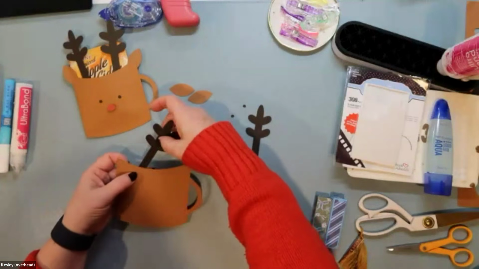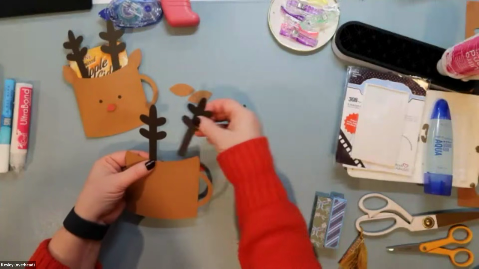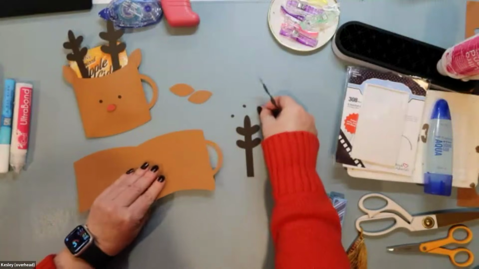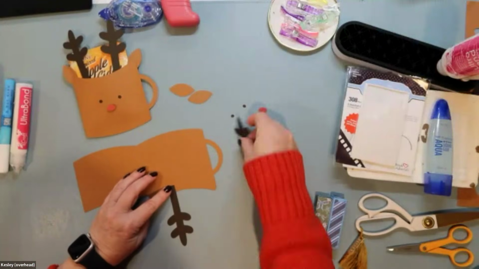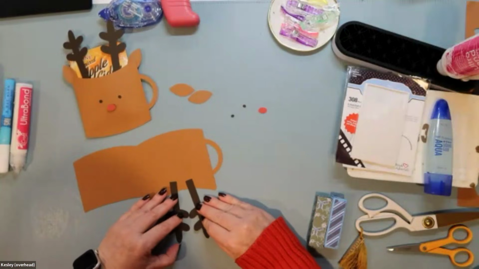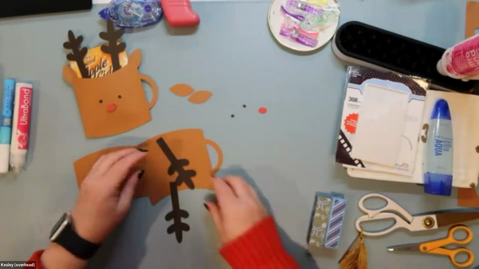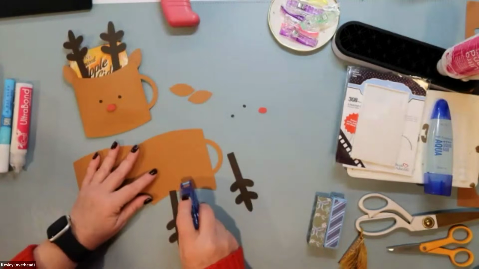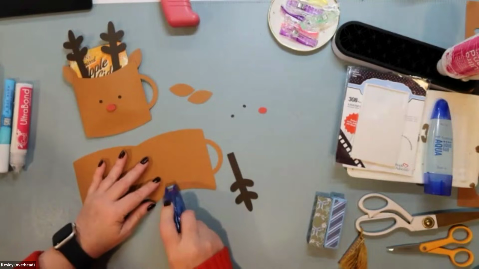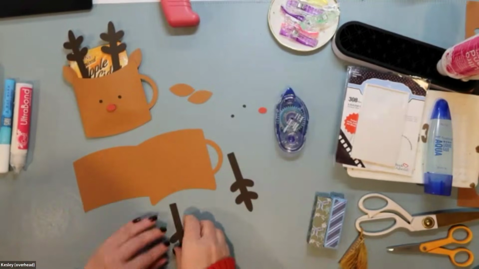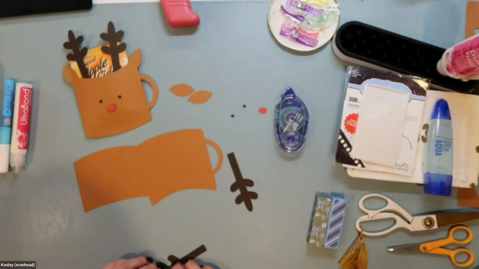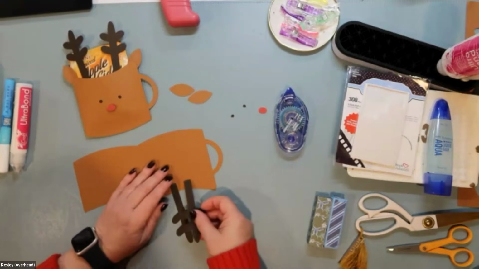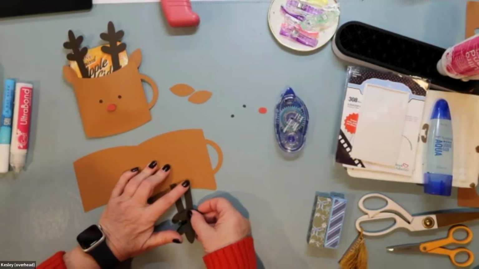Then you can add the antlers. We'll add those right in the front of your mug. So we'll just put a little bit of adhesive on the antlers and they'll just go right on. You can make them crooked if you want. You can do them however you like. And I'm just going to put a little bit of mono adhesive tape right on there. I like this tape because it goes down clear and you just don't see it. So I do like to have that tape there. So let's put that in like that.